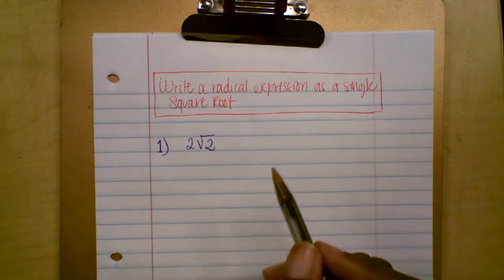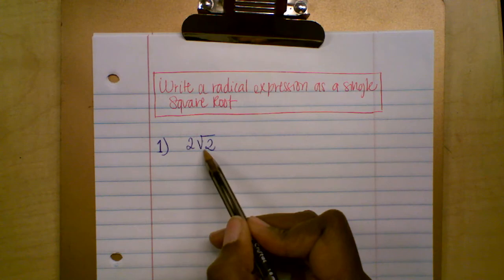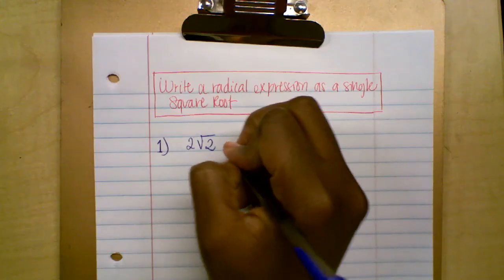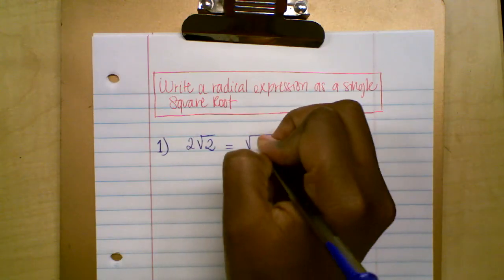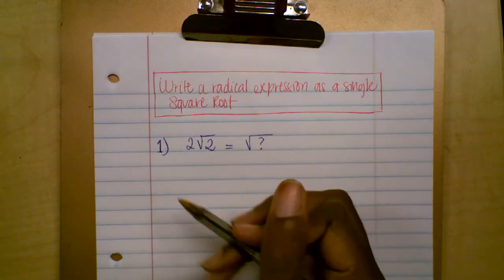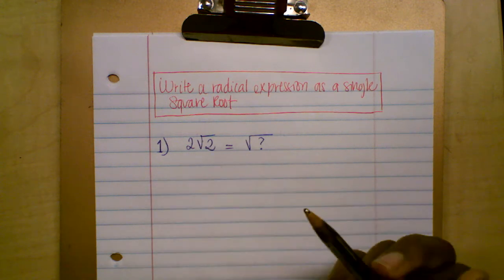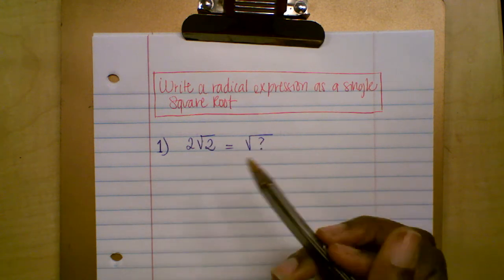Hi everyone, in this video I'm going to show you how to write a radical expression as a single square root. For instance, I give you the radical expression 2 square root of 2. So we want to rewrite it as a single square root. So what is going to be the radicand? Before I show you how to simplify, now I want us to desimplify. Go back to the beginning. How do we do this?